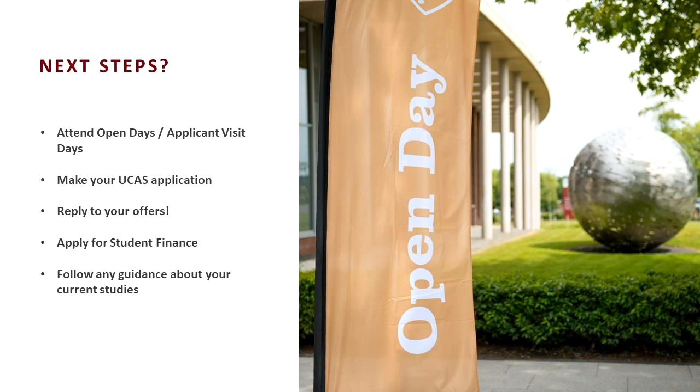In terms of next steps, attend open days and applicant visit days. Okay, at the moment you've got loads of virtual offerings. I'm speaking now and it's early summer 2020. I would say through until at least September you're looking at virtual offerings. I'm sure they will continue with the coronavirus situation. Hopefully there'll be some face-to-face opportunities later in the year. Again, keep your eyes open on social media and university websites.